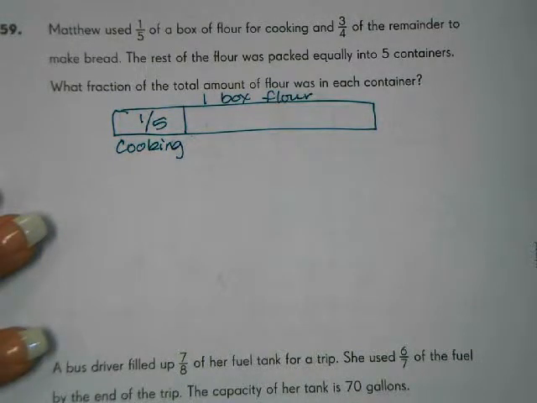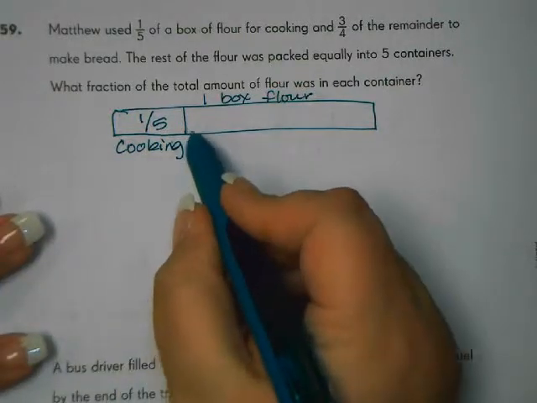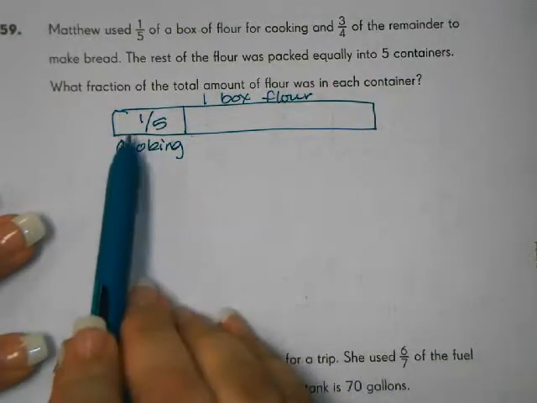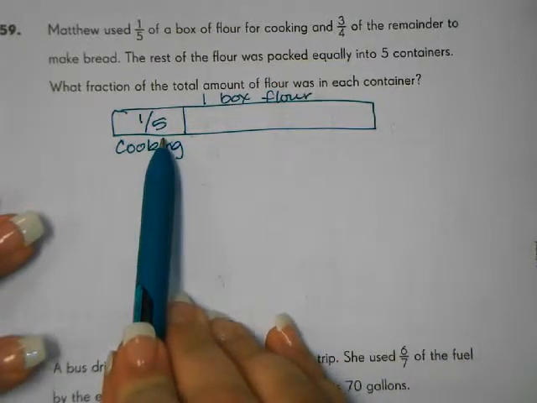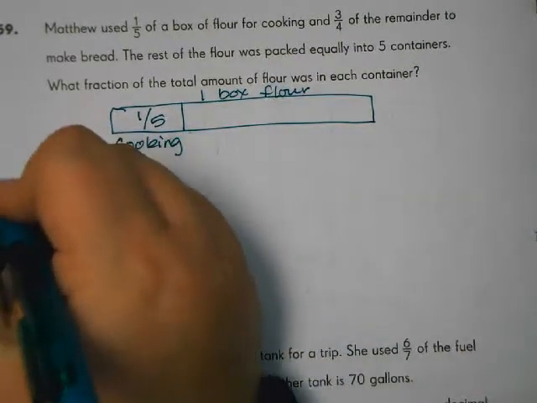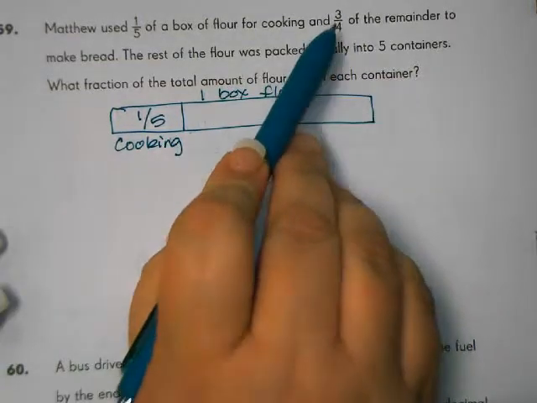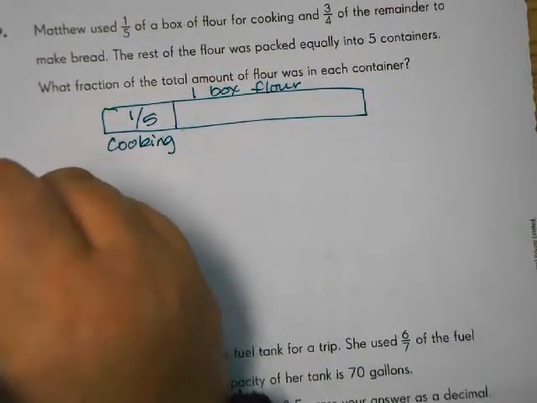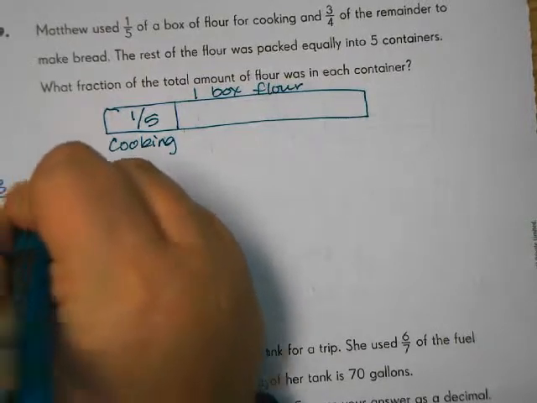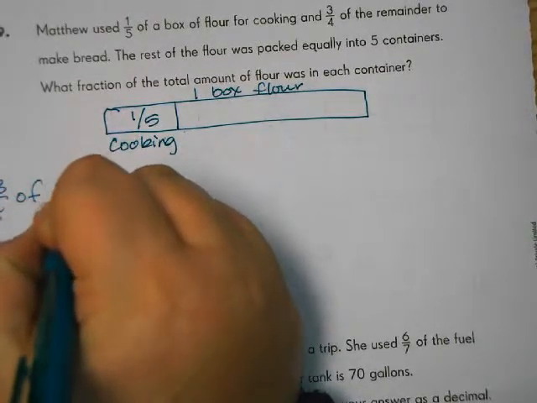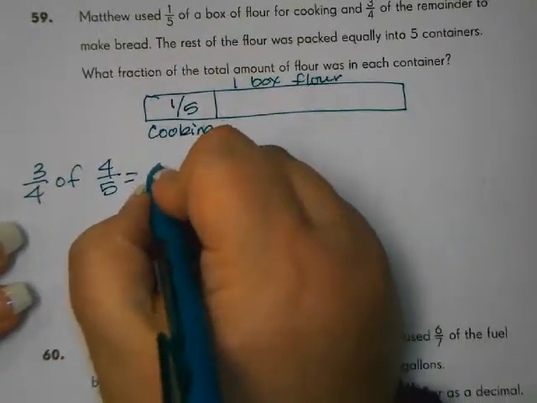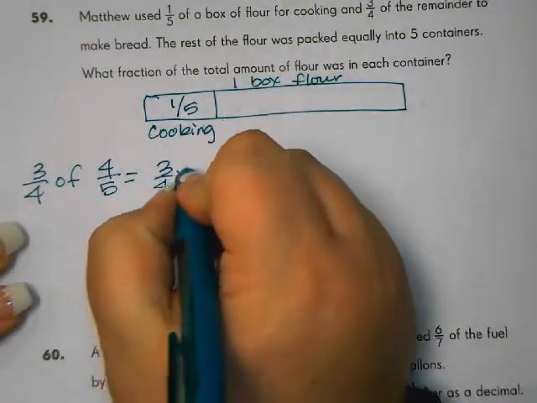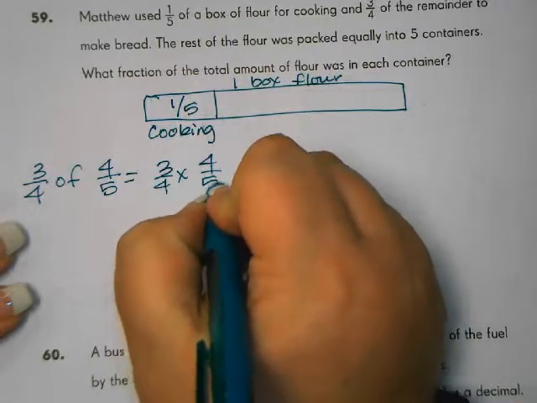And 3/4 of the remainder to make bread. Okay, 3/4 of the remainder. The whole box of flour is 5/5. If I've used 1/5 for cooking, that means there are 4/5 left, and I want to take 3/4 of 4/5. Okay, and we know that that means we're going to do 3/4 times 4/5.